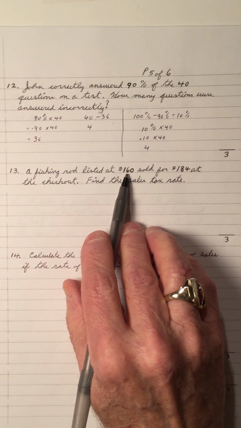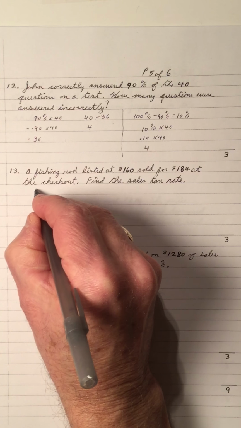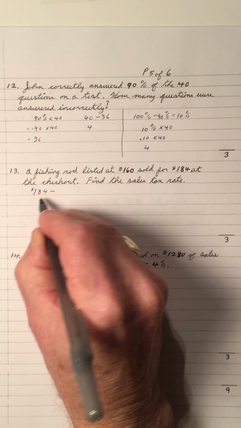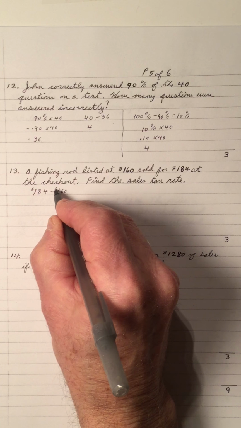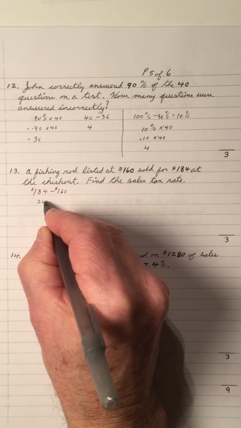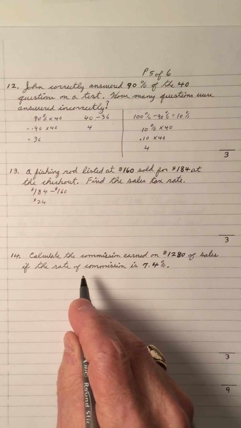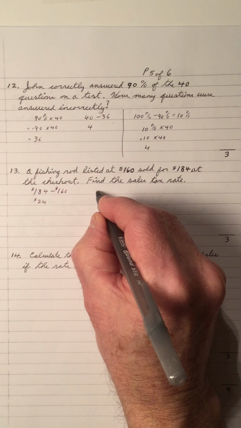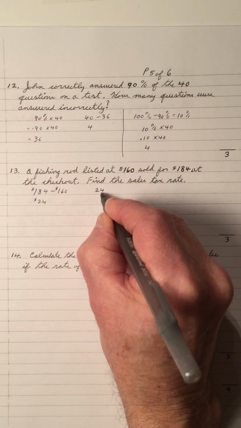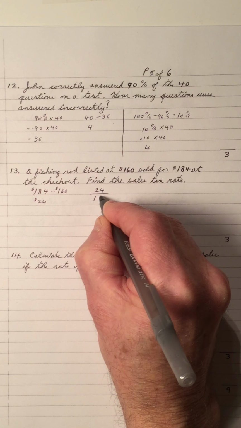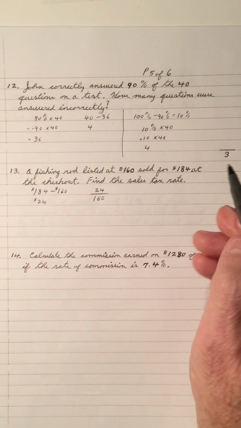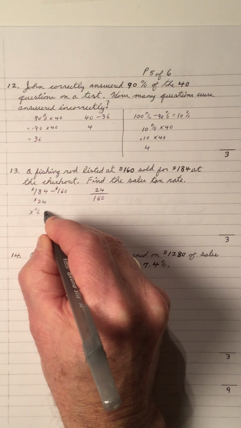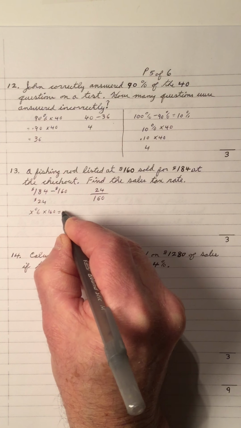A fishing rod listed at $160 sold for $184. So that means $184, take off $160, will give you $24 sales tax. And what was the percent of sales tax? So the percent of sales tax is the 24 over the 160, because it's a percent. Or you could write out an equation: percent times 160 equals 24.